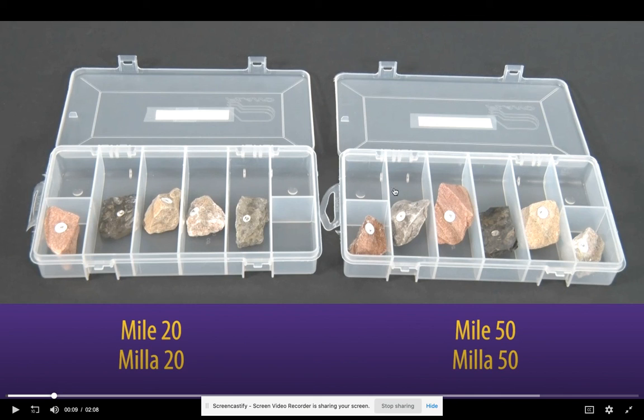Some of the rocks are the same at both places and some are different. Right now, I want you to go and write some observations about what you saw. You can rewatch this video if you need to see the rocks one more time.